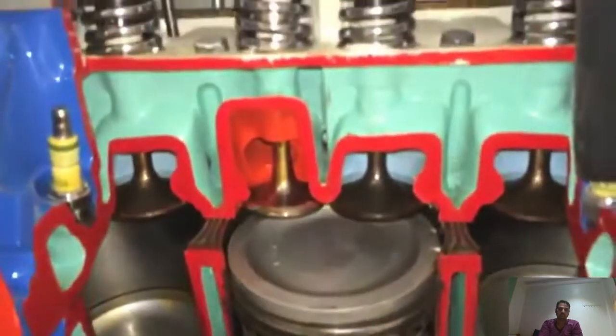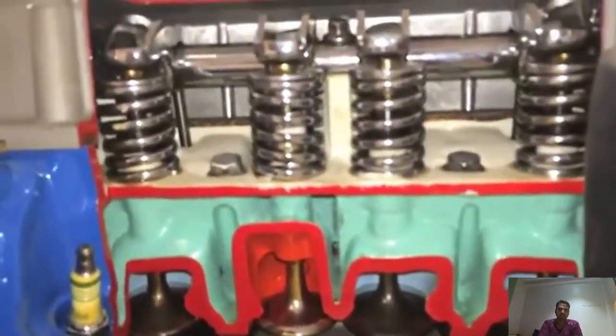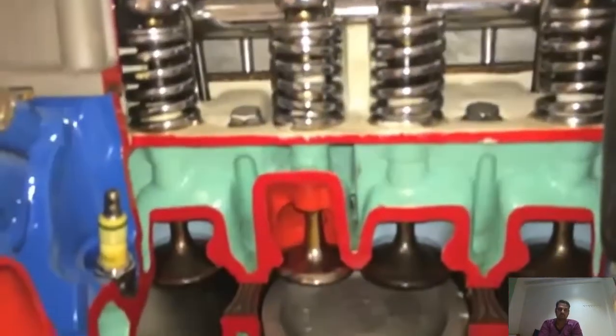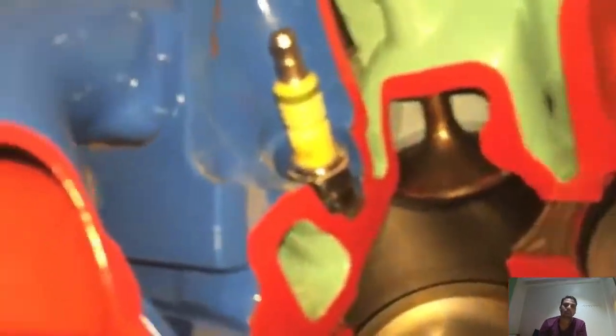This is a cutout of a Ford engine. Here you can see the piston, the valves, the springs. However, the camshaft is not visible. This is a spark plug with the wire removed. It sits inside so that the explosion can happen. That's another spark plug with the valves to the right.